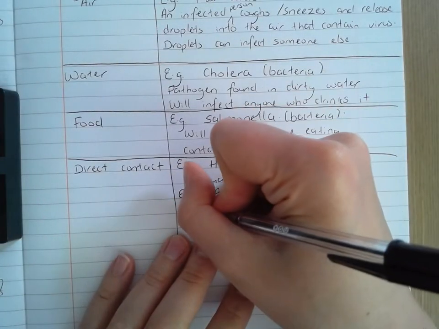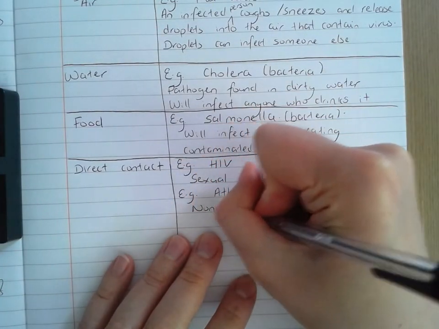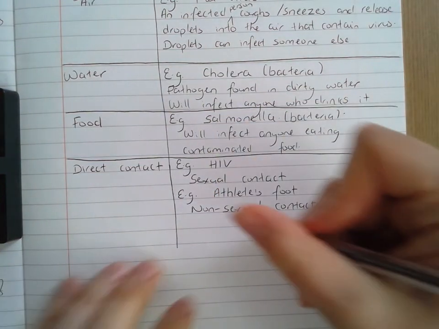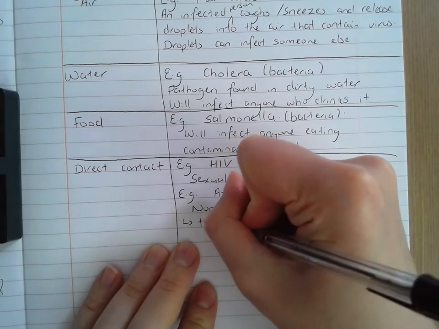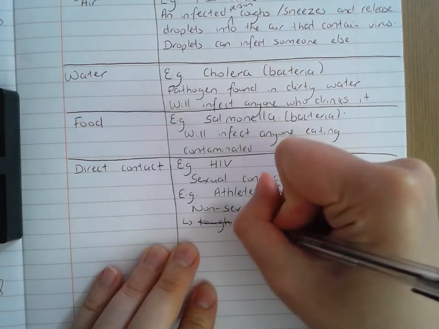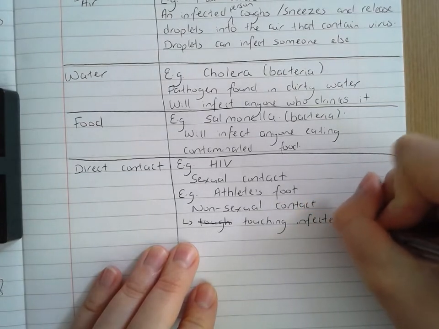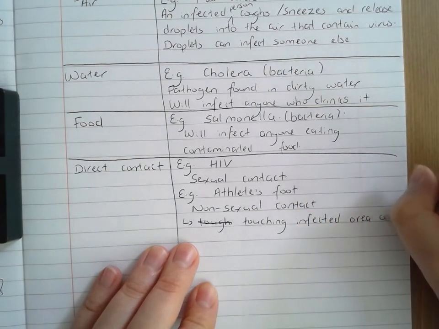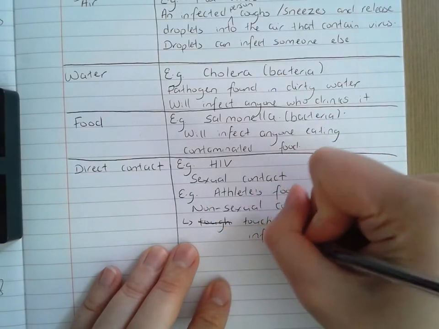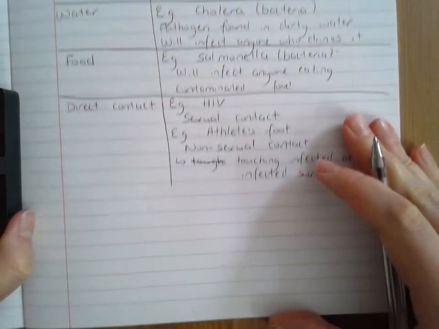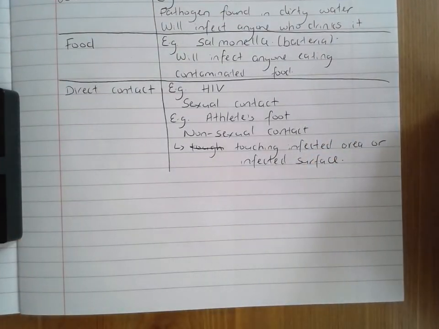Which would be non-sexual contact. It would just be touching of the infected area, or an infected surface. So you can either touch that infected foot directly, or you can touch a surface that that infected foot has touched. Okay, so that's going to be direct contact.